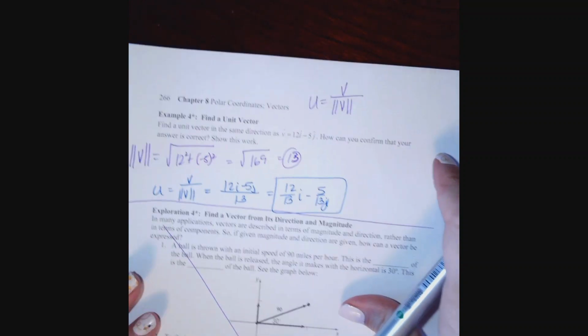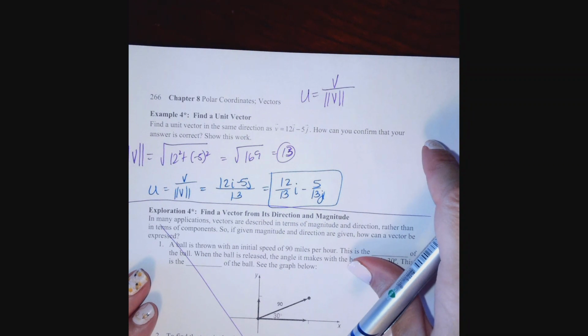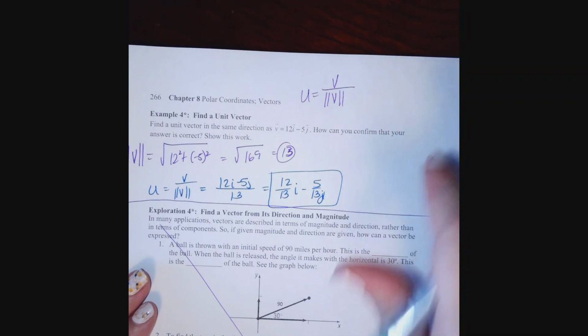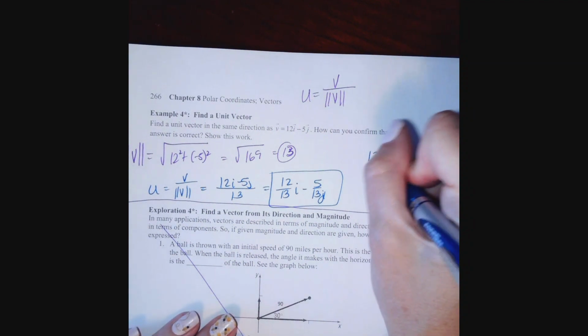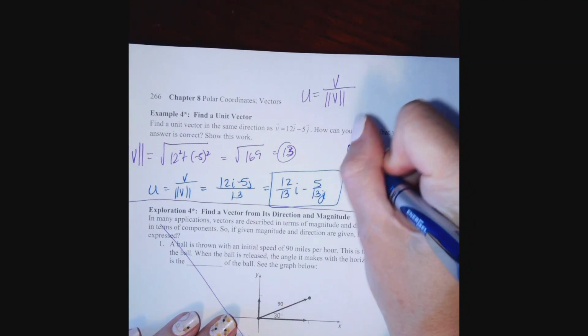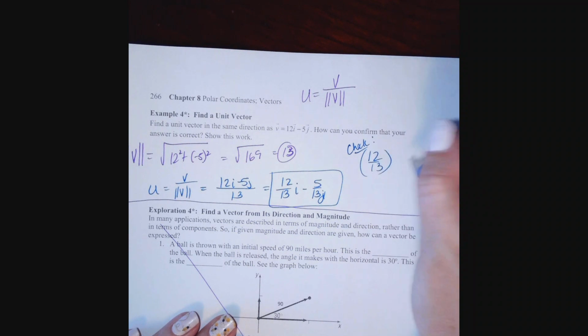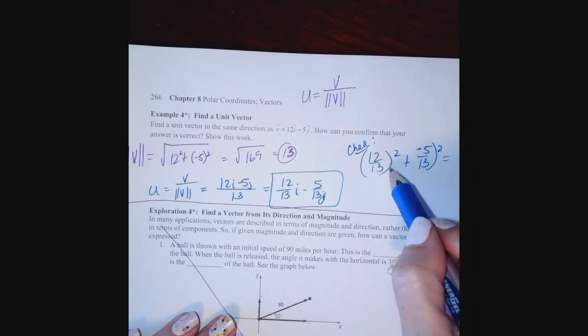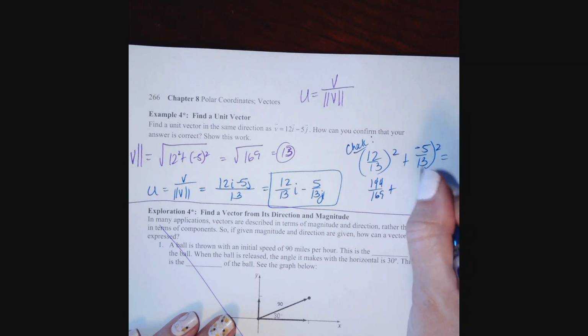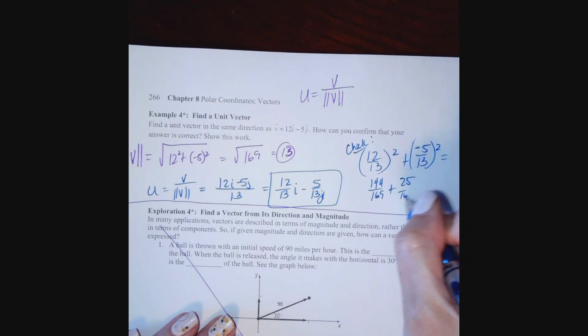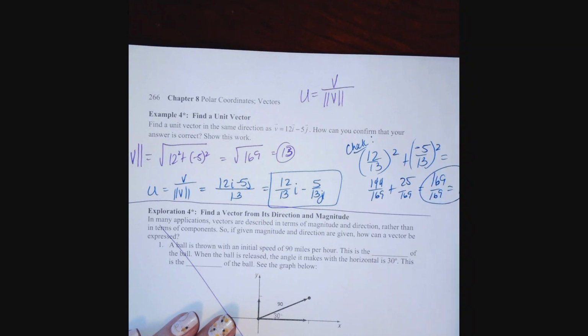Now it wants me to check it. Well, to check it, I would just need to square the two components and see if I get 1. So if I do 12/13 squared plus negative 5/13 squared, do I get 1? 12/13 squared is 144 over 169 plus 25 over 169. Yes, that does give me 1, so it checks.